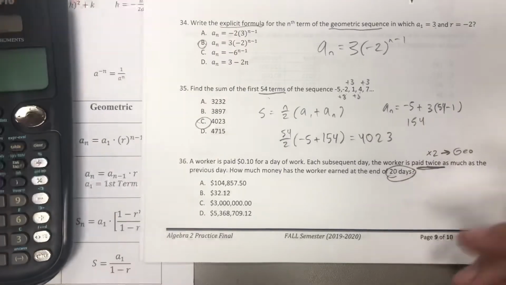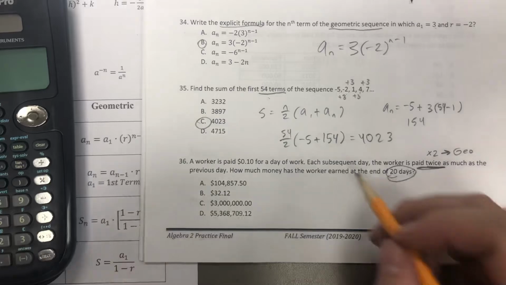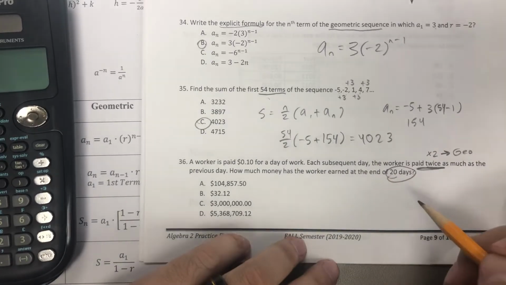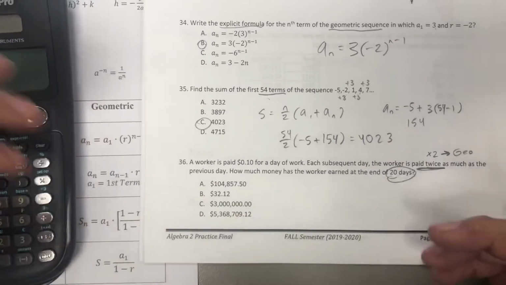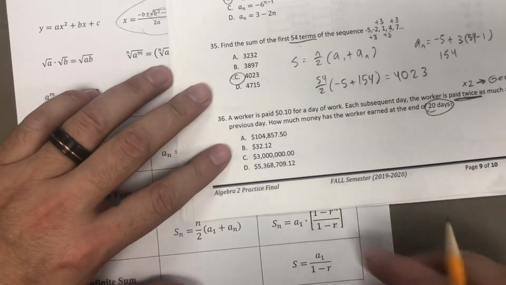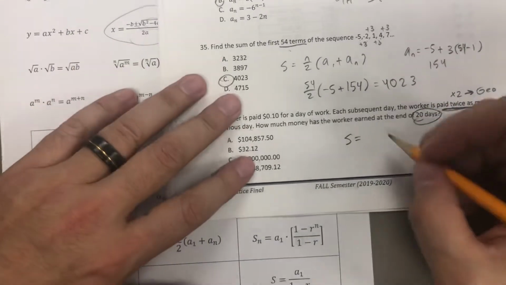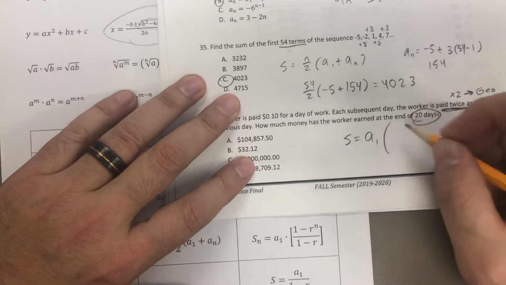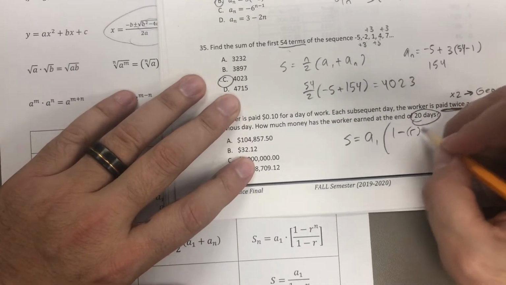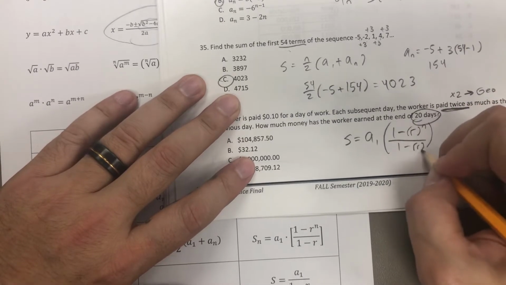So that's going to be the total number of days that they work. So if it's the total that they make at the end of the 20 days, that's adding all the values together. Adding all the values implies that we're going to be using the summation formula right here. So let me write it down first. The sum of a geometric sequence is equal to the first term times parentheses 1 minus the common ratio to the power of n over 1 minus the common ratio.